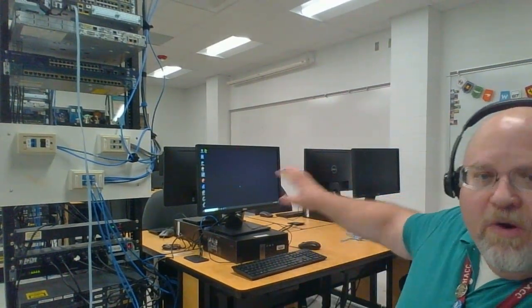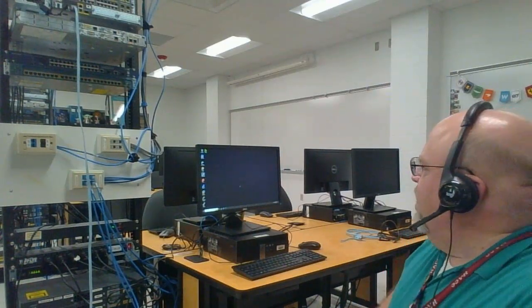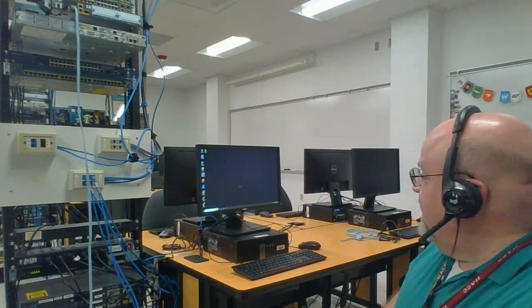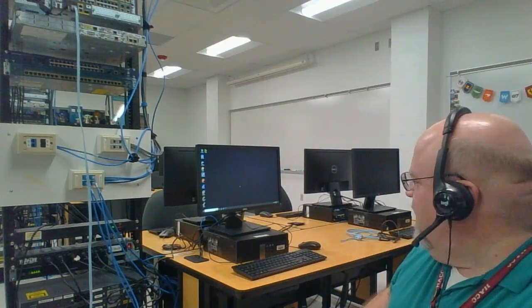Both labs are set up pretty much identical. The equipment is pretty much in identical locations. Same with the workstations. The workstations are Windows 10, and they have a generic admin account called CNT Student, and the password is CNT Class. We have that on the board. I'll remind you when you get to the lab room as well. The password is CNT Class.